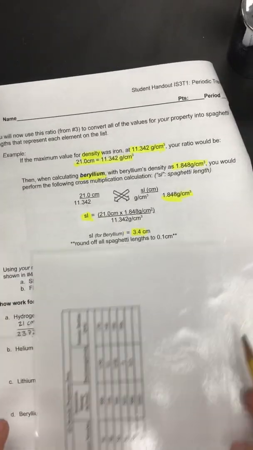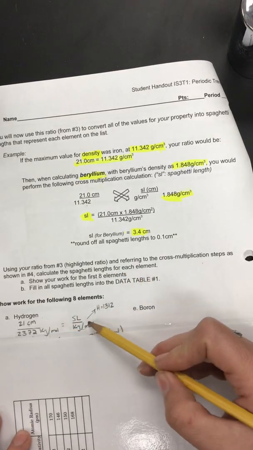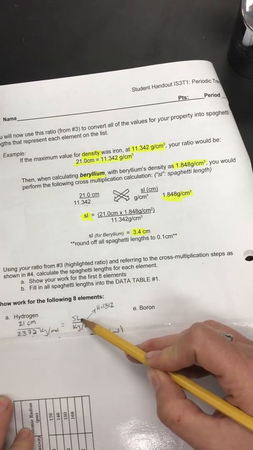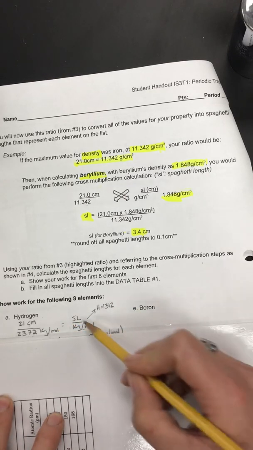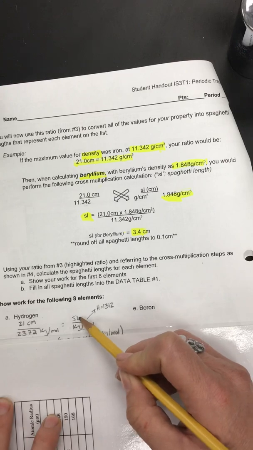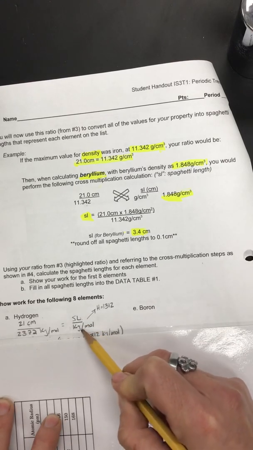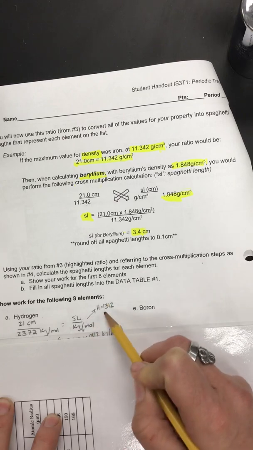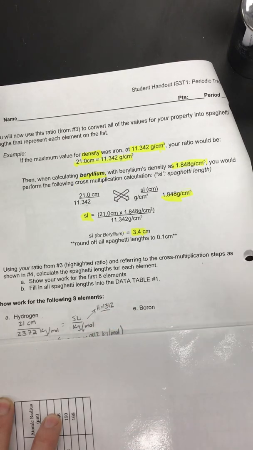So we know that these two represent our max. But what we're solving for is how long our spaghetti would be if we were making a model of hydrogen's ionization energy. So we just set it up like this. So here's our desired spaghetti length, and here would be our ionization energy for our hydrogen, which is this value.